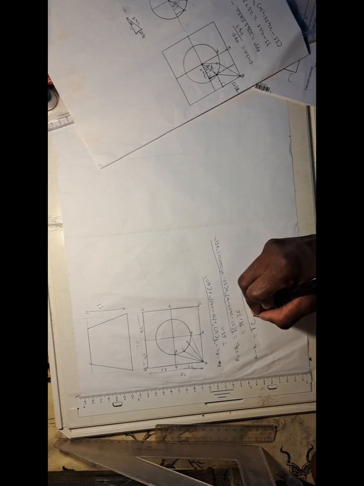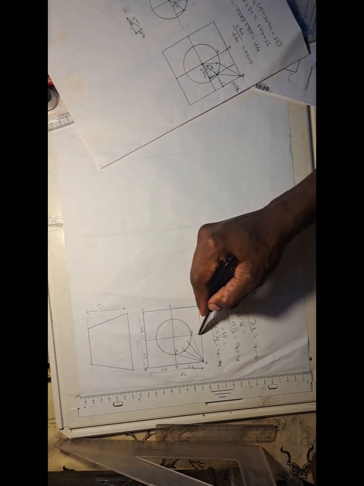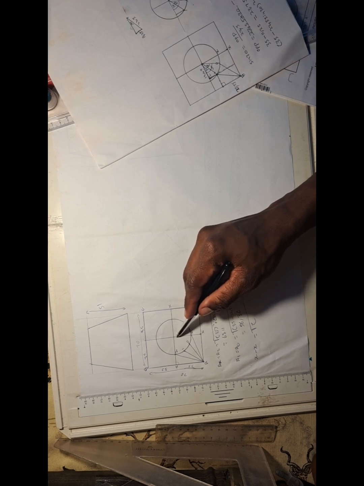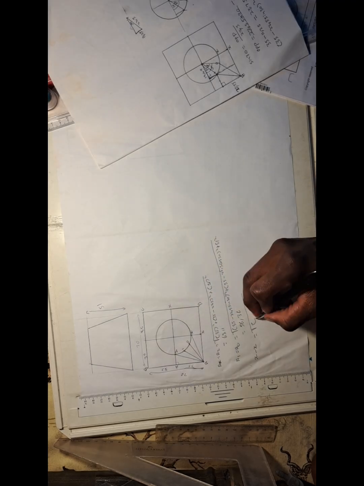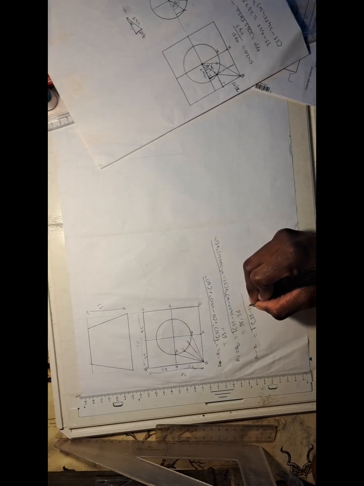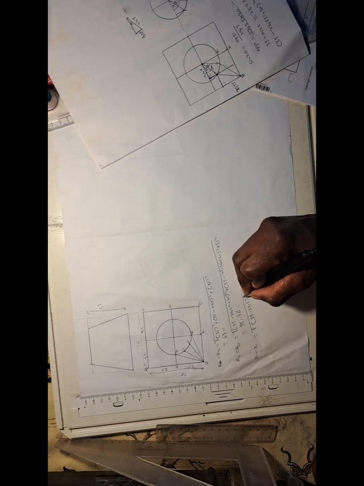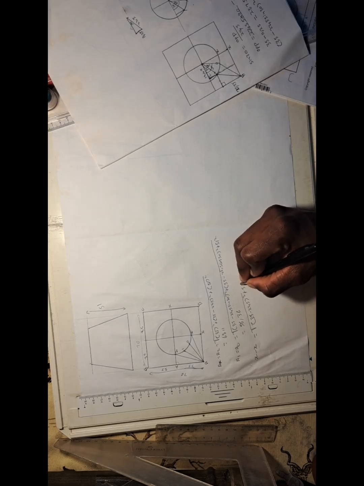Because we just want this side here, from here to here is the radius 22,5, and from here to here is 35. So it's going to be 35 minus 22,5 squared plus our height 51 squared. This I think is going to give you 51 something.